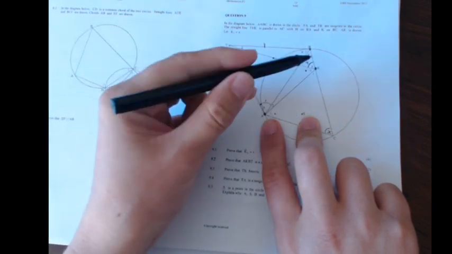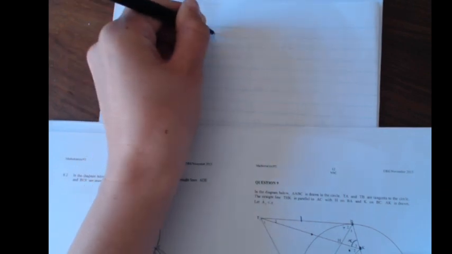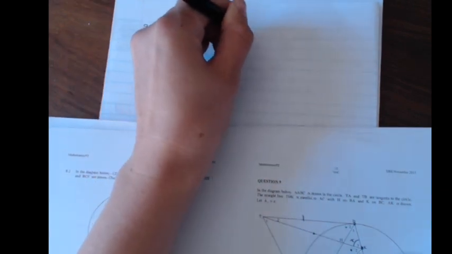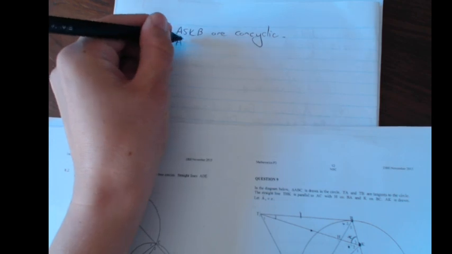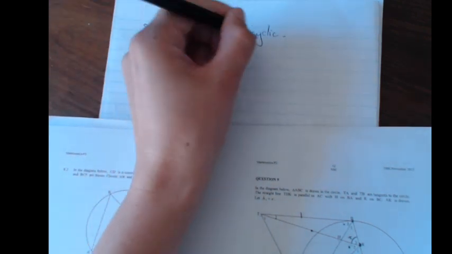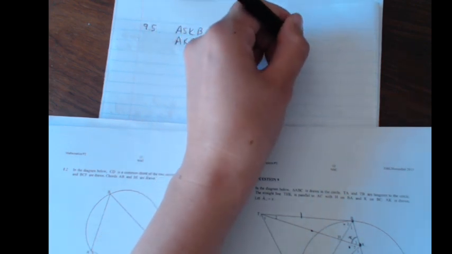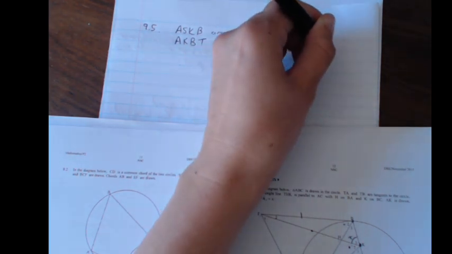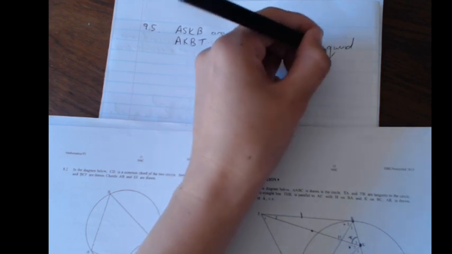So ASKB are concyclic, they lie on the same circle, and also AKBT are concyclic, because I've shown that as a cyclic quad from question 9.2.